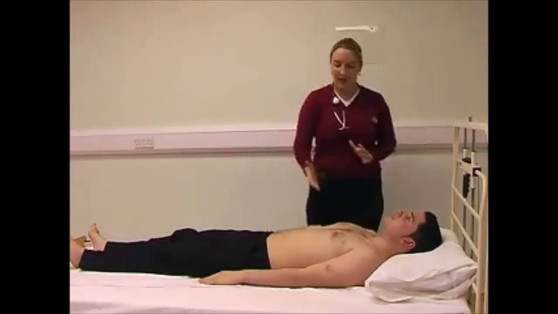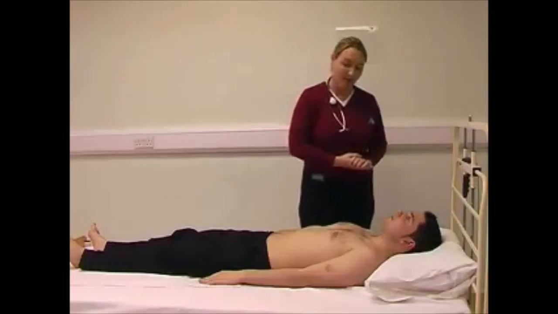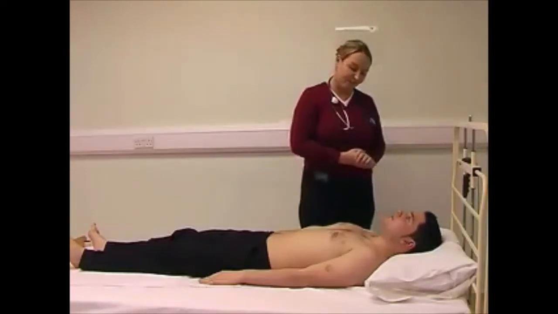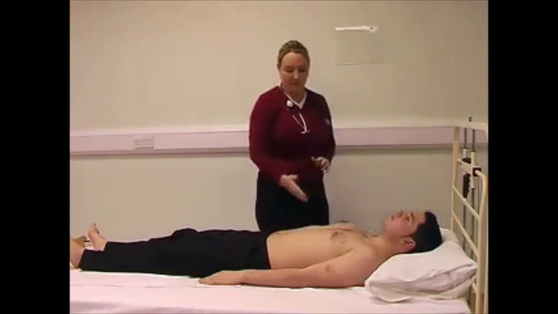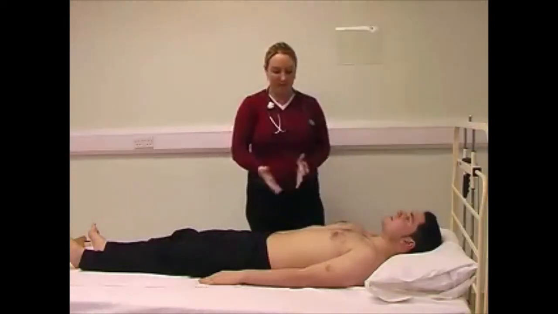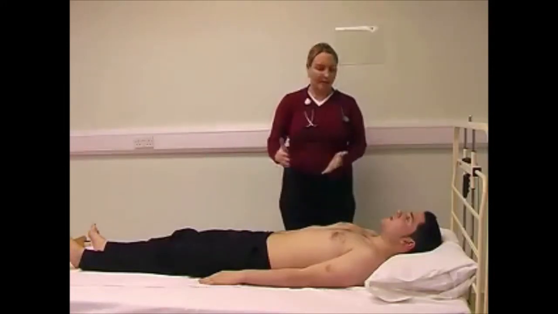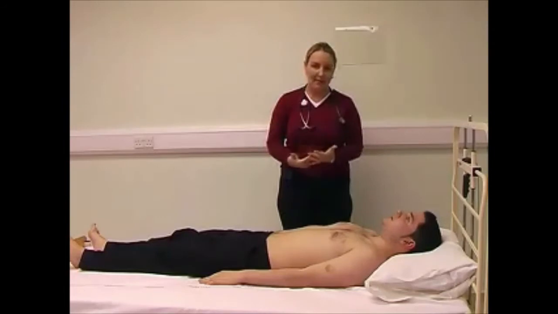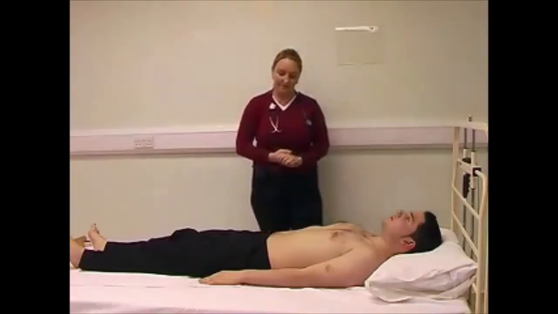Okay. Moving down now in our inspection, looking again at the chest, noting body hair, any gynecomastia, or more spider nevi on the trunk. Moving down now, we come to our inspection of the abdomen itself. The things that we're looking for here are any abnormal distension, any masses, any distended veins, or any abnormal pulsations.